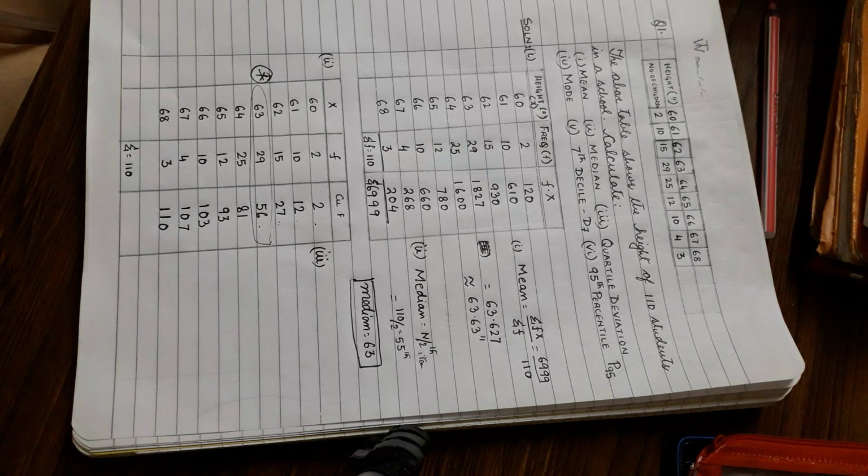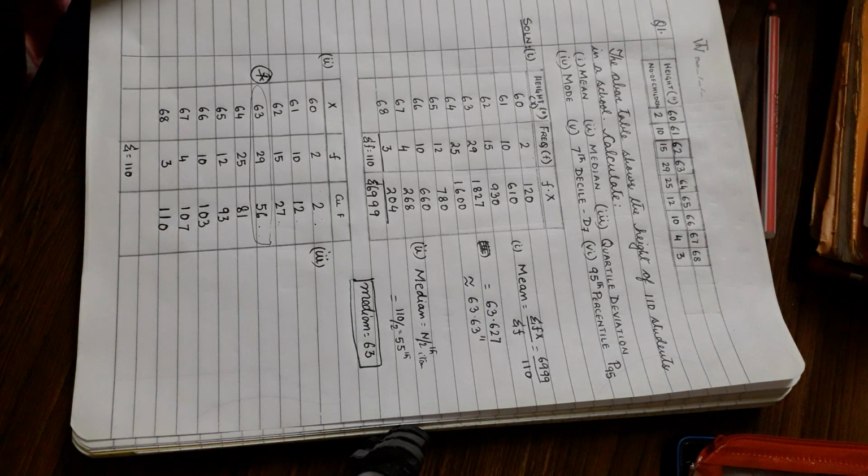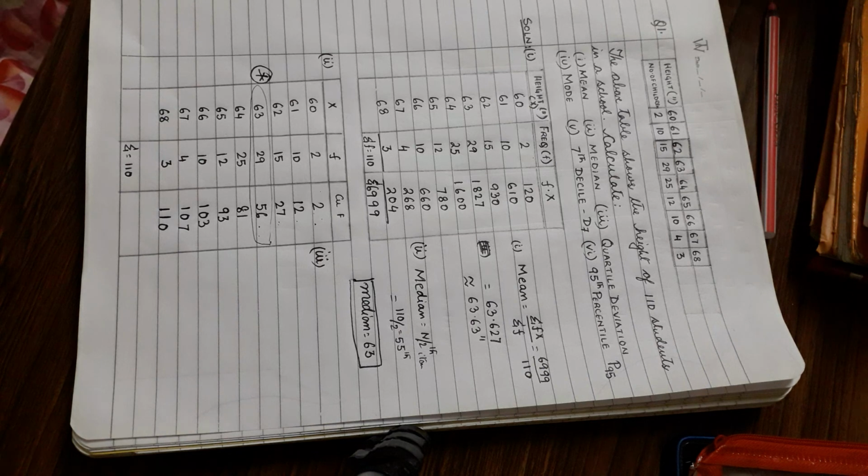When we are talking about quartiles, the word quartile actually comes from the word quarter. While the median gives you the middlemost item, quartiles divide the entire distribution into 4 equal parts. So the first quartile divides it into a 1:3 part, the second quartile into a 2:2 part, and the third quartile into a 3:1 part. That's how the entire distribution gets divided by the quartiles.